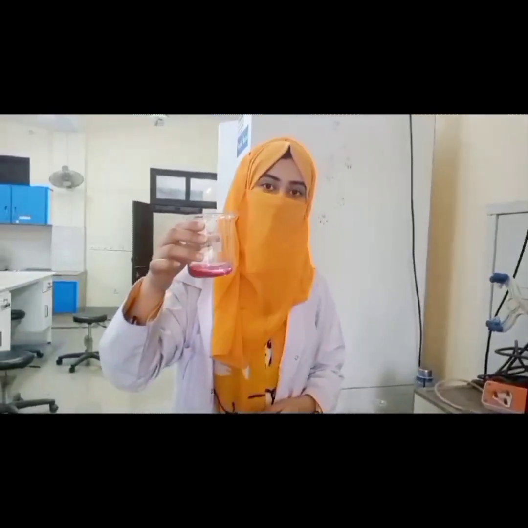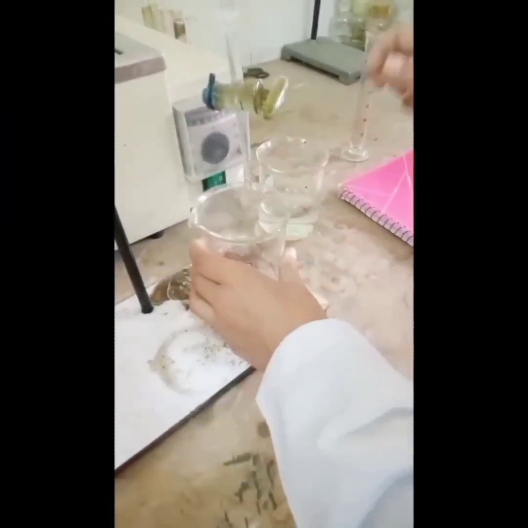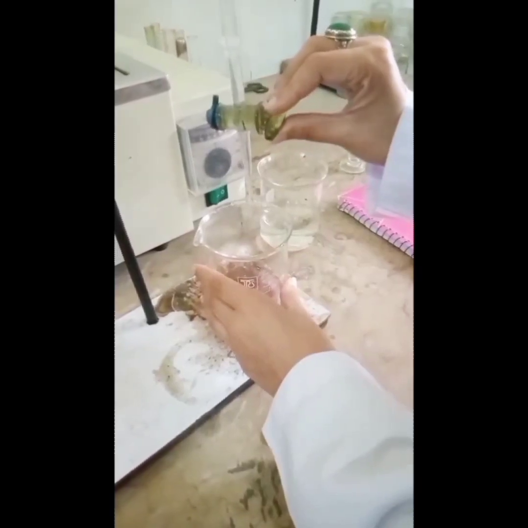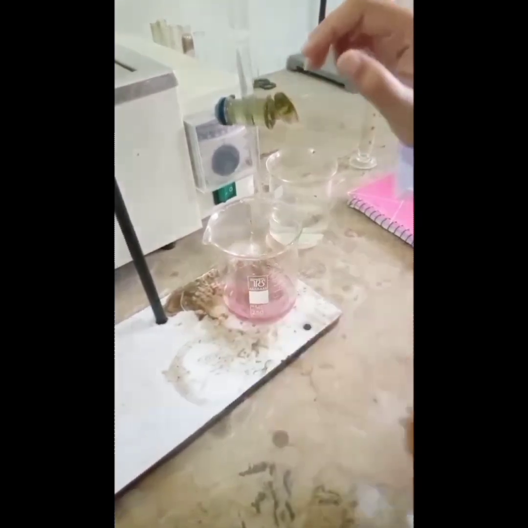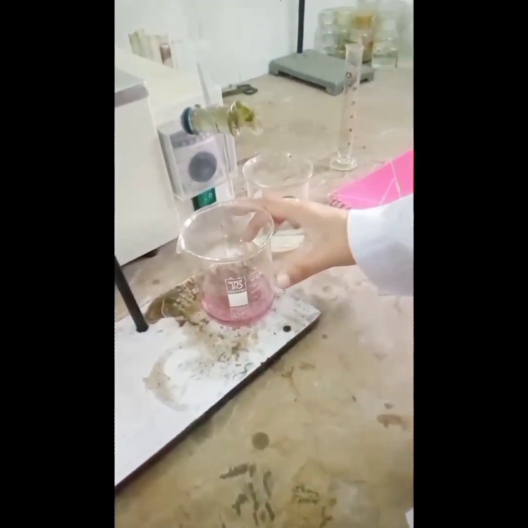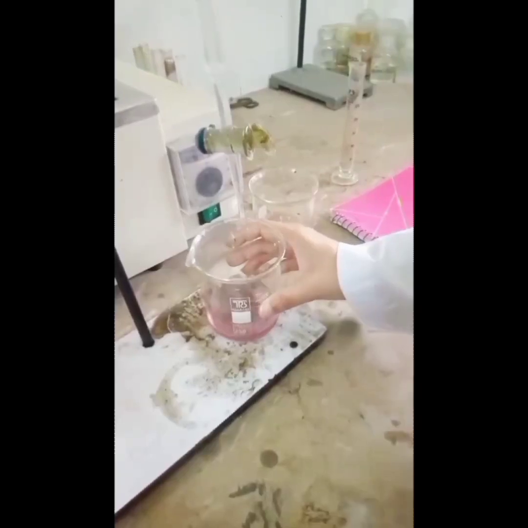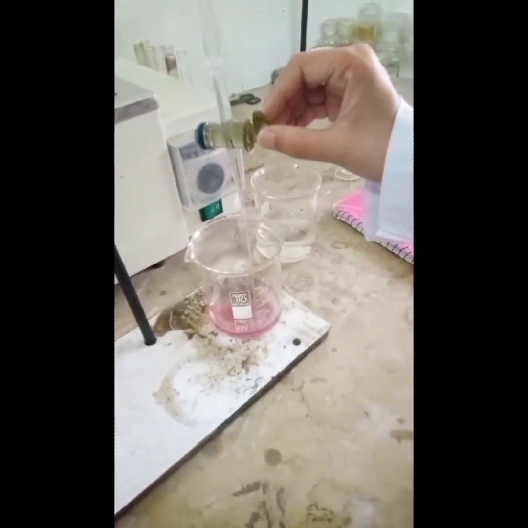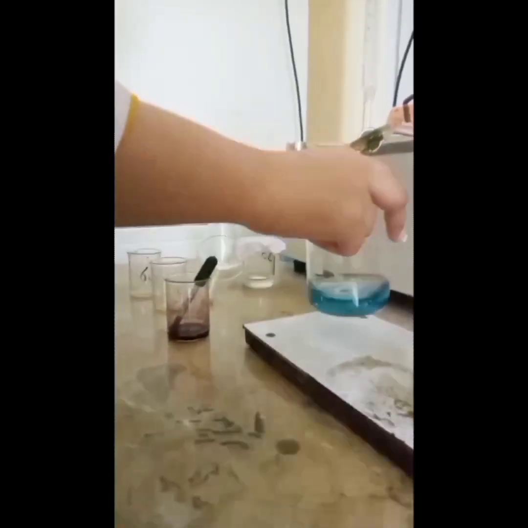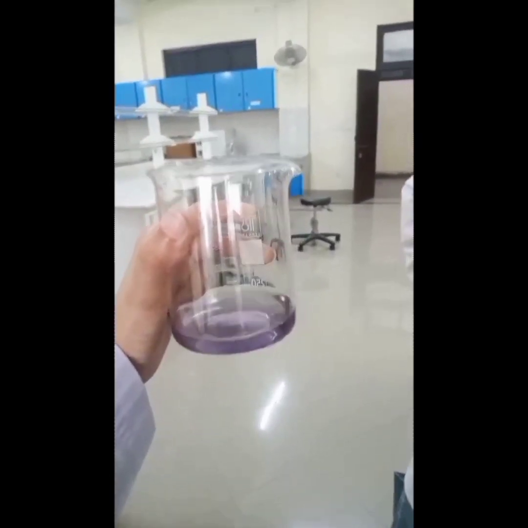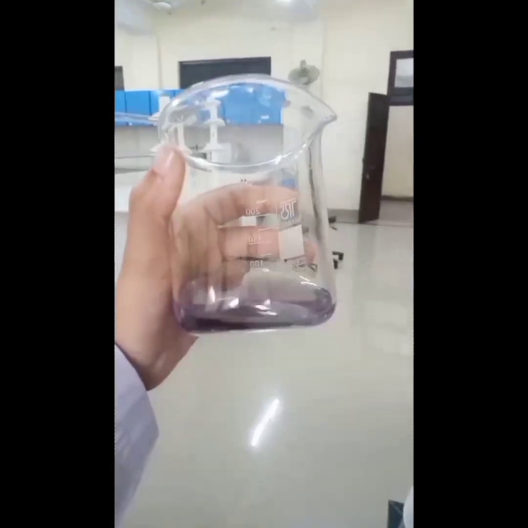Now we will start the titration against EDTA until its color turns to blue. Finally, the wine red color of the solution turns to blue. The reading of the consumed EDTA is noted carefully.